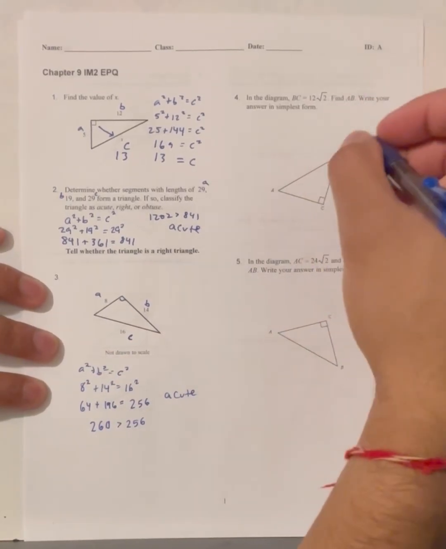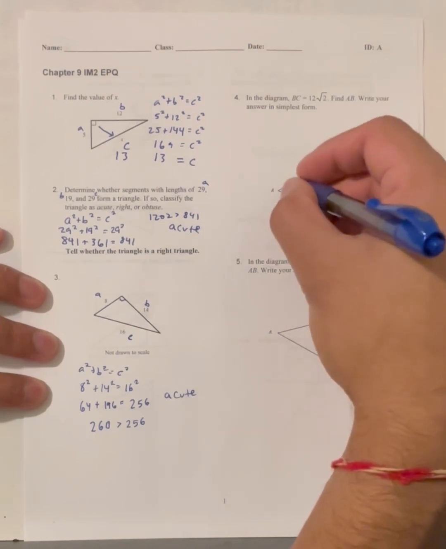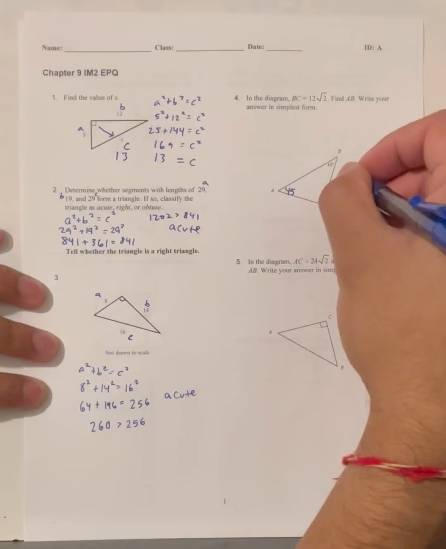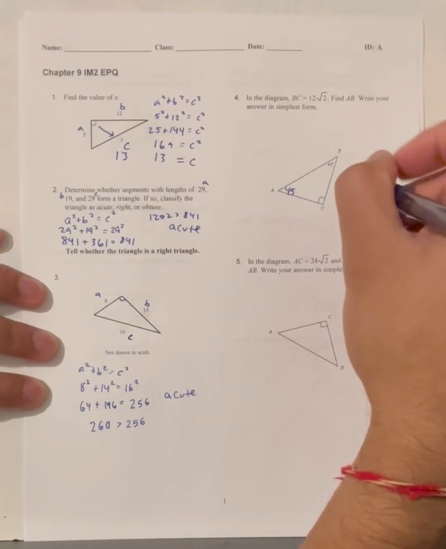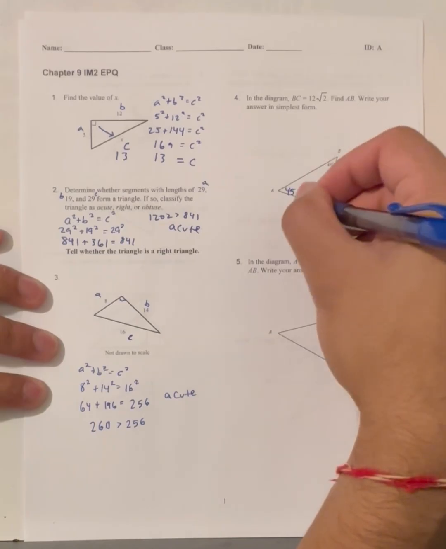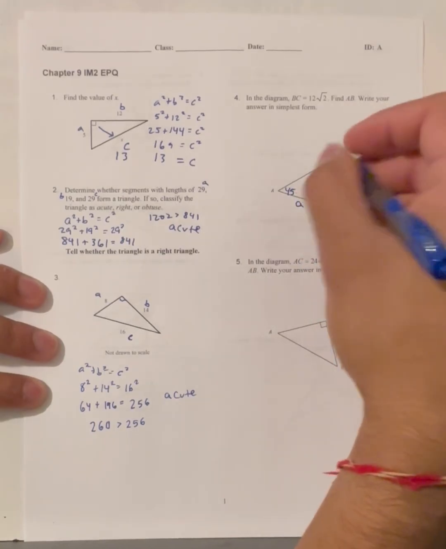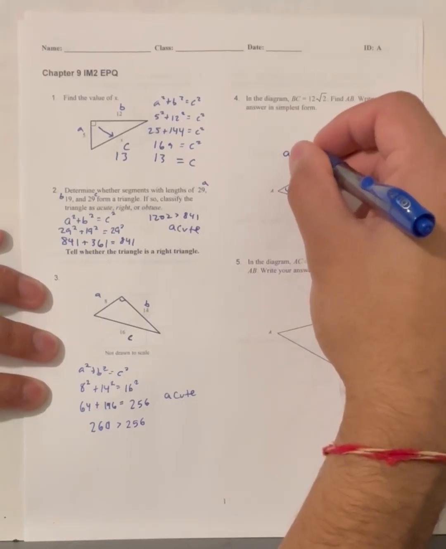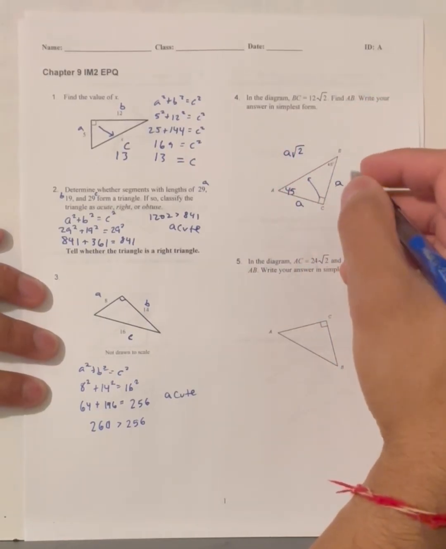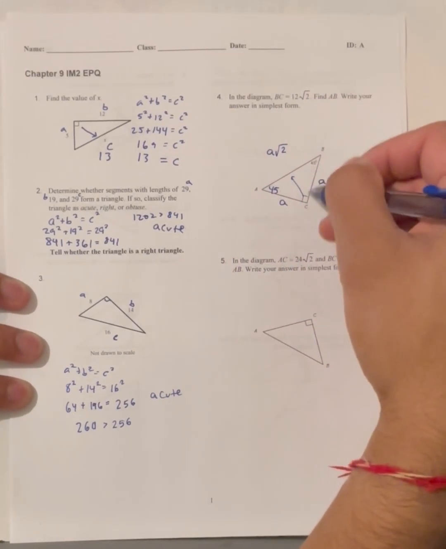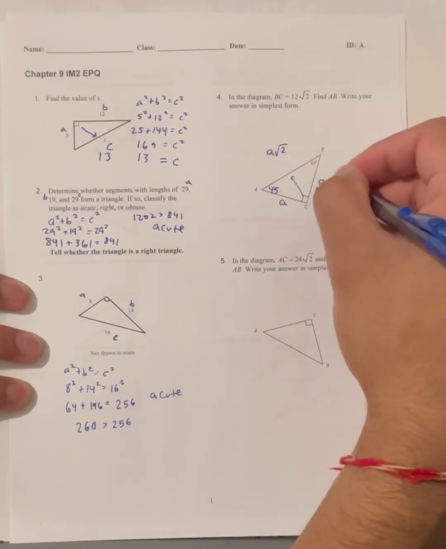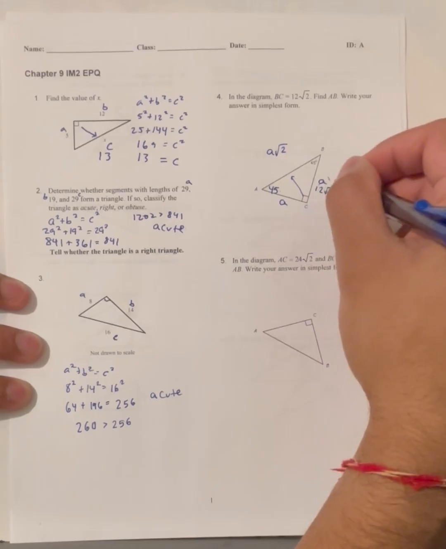All right, so in the next one, we have a 45, 45, 90 degree triangle. Okay, a 45, 45, 90 degree triangle says that the side of our triangle is going to be a, and the side opposite this one would be a as well. Okay, and then the side opposite the right angle is going to be a root 2. So they say that BC, which is this side right here, is 12 root 2. Okay, and we know that a is 12 root 2.